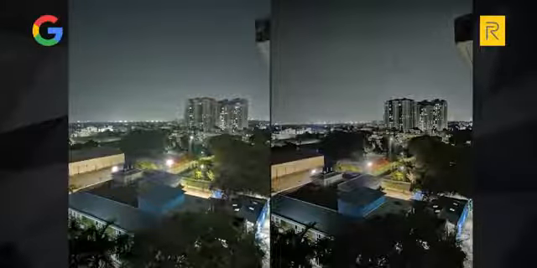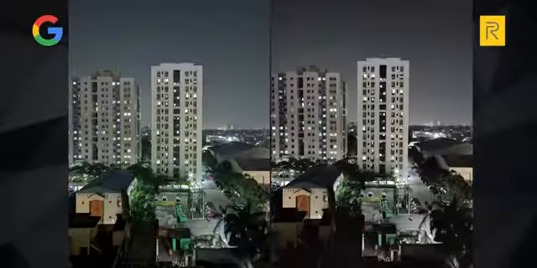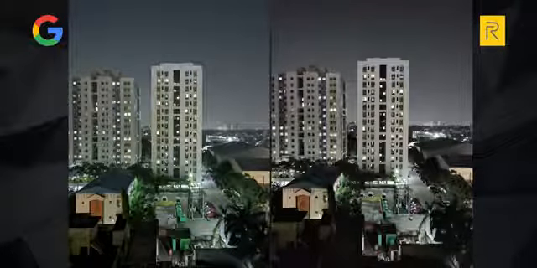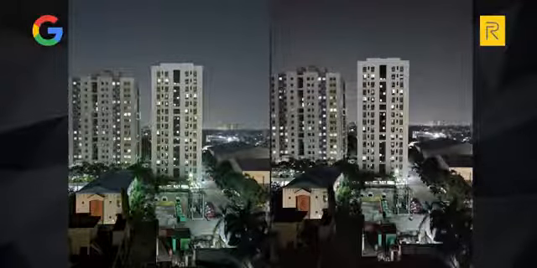If you just take a quick glance, you might not notice that much of a difference, but look at those trees. Look at the darker regions of the image, the shadows. They are brighter on the Google camera image. And this is exactly what happens in every case. The stock camera struggles to capture the details in the darker regions of the image. GCam does that very well.